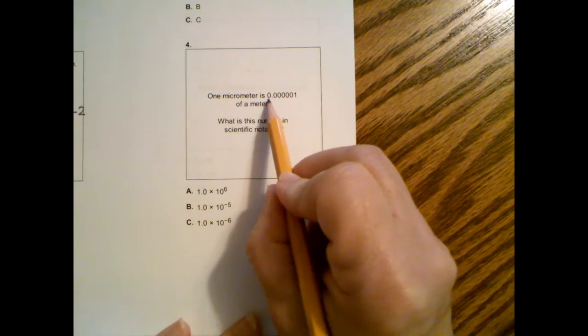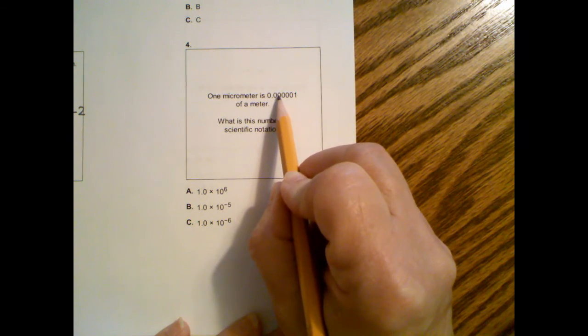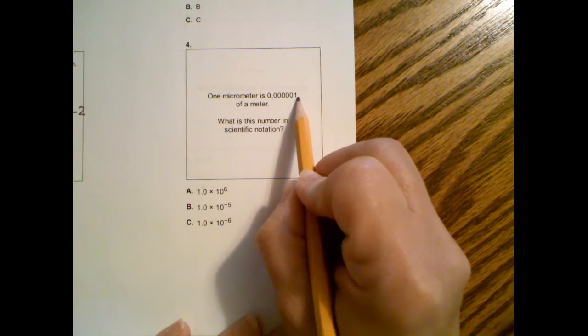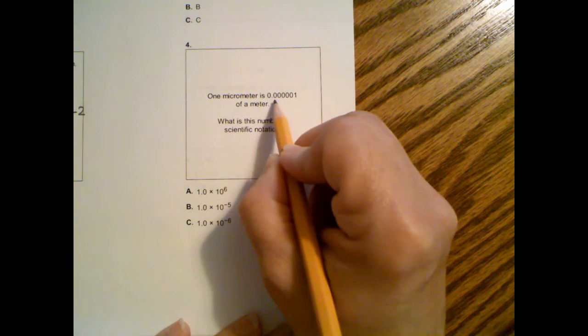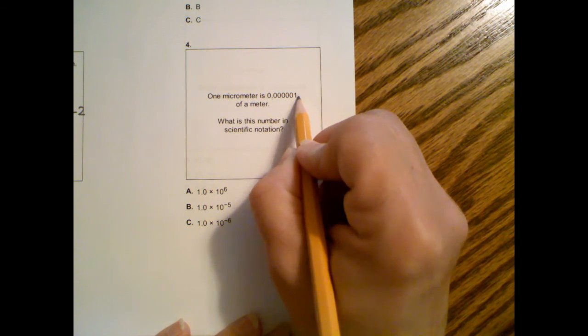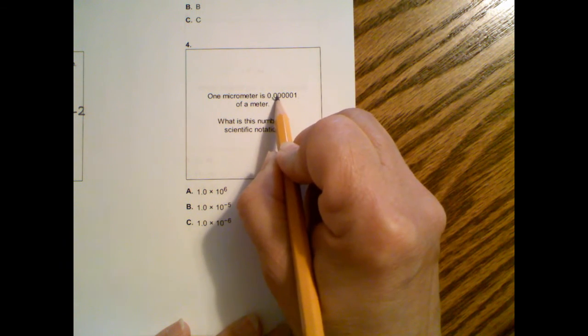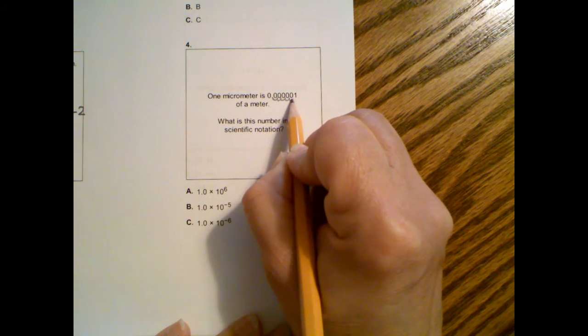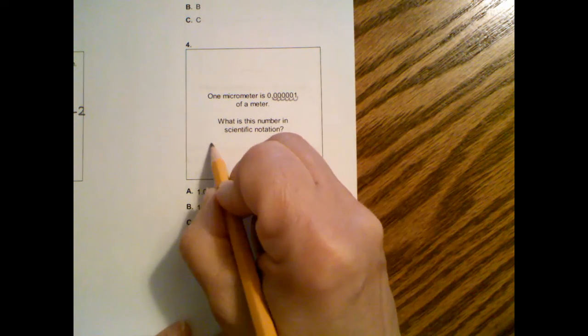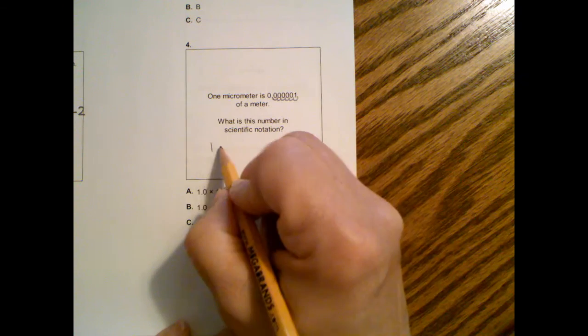Number 4 says 1 micrometer is 0.000001 of a meter. What is the number in scientific notation? I need that decimal to be on this side of the 1, so I'm going to move it: 1, 2, 3, 4, 5, 6. That gives me just a 1 times 10.